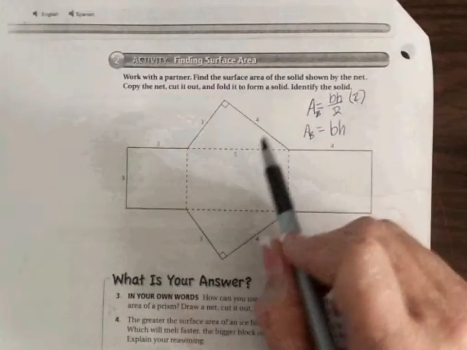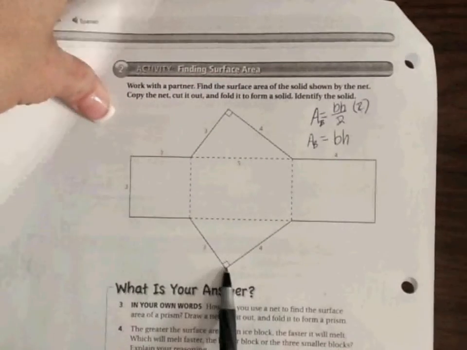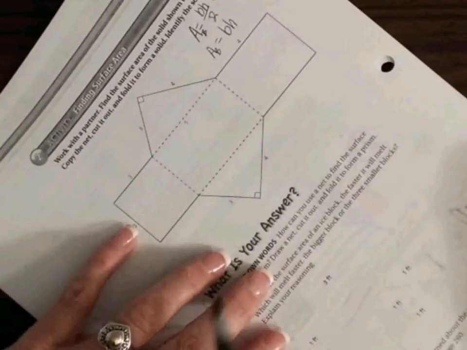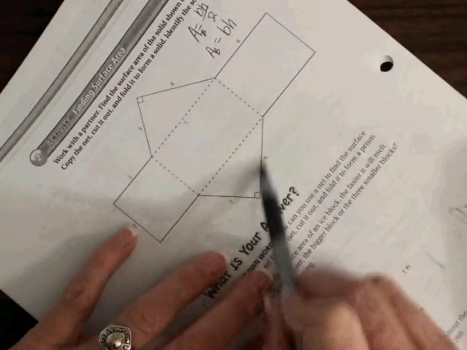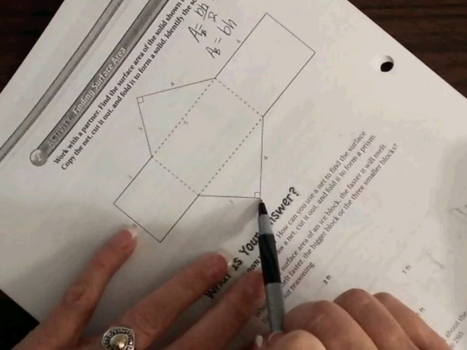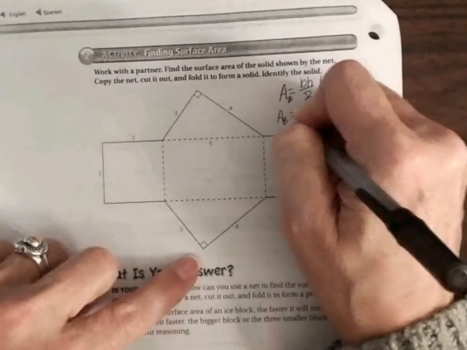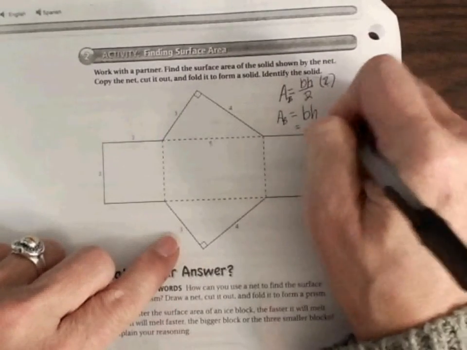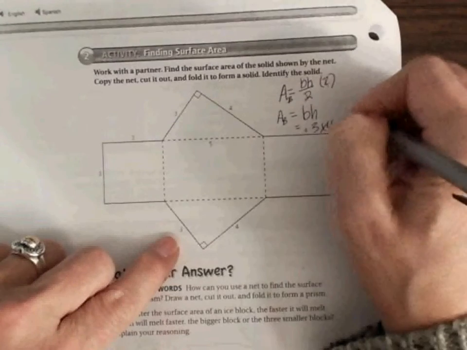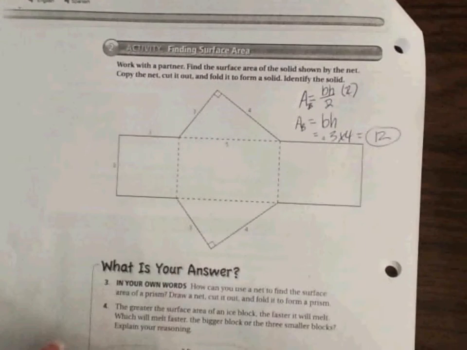Whenever you have a triangle in the base, look at it and find where it tells you it's a right triangle. Where it goes up is the height, and then this would be your base. So you want to look for the little right angle mark, and that tells you where the base and the height is. So this is 3 times 4, and that equals 12. I'm going to circle that. That's my 2 bases.